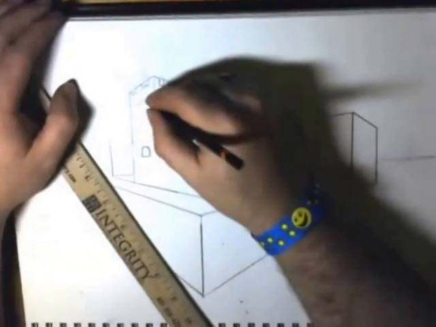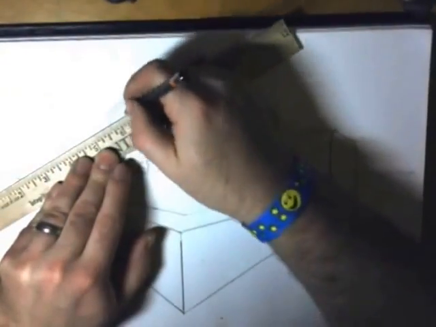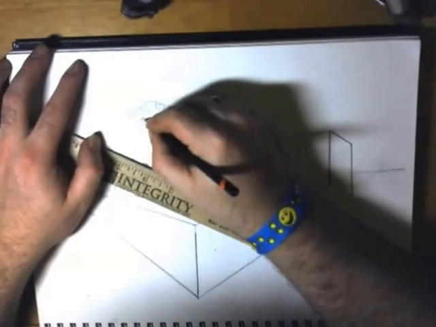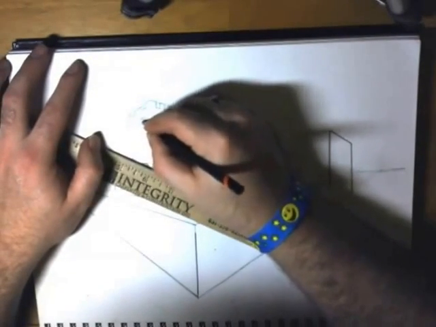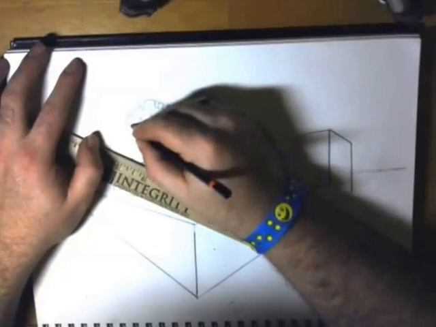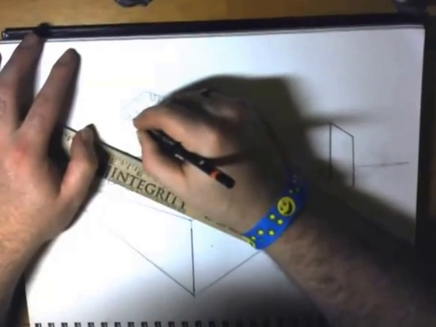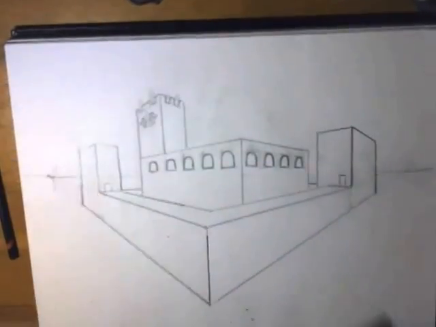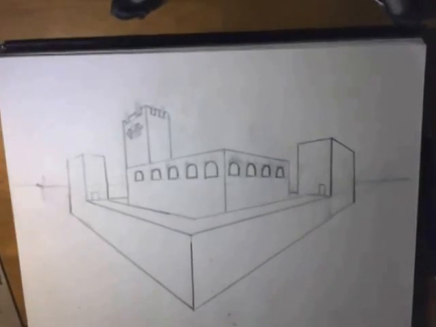Okay everybody, what I'm going to do now is add some more details to this castle. I'm going to add in some special windows. What I'm putting in right now are some crossbow slits. They look like crosses. Again, I'm using the vanishing point on the left-hand side to create that illusion. So I've got those in. I'm going to add some more towers.